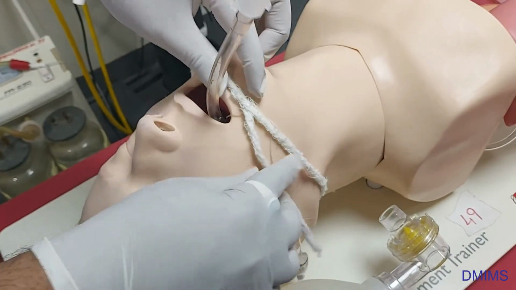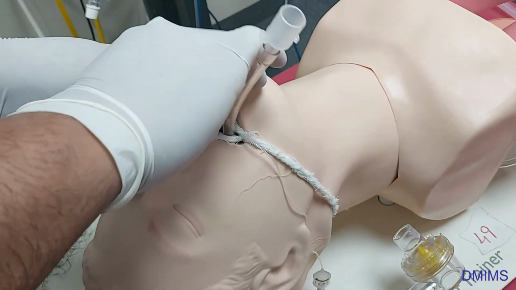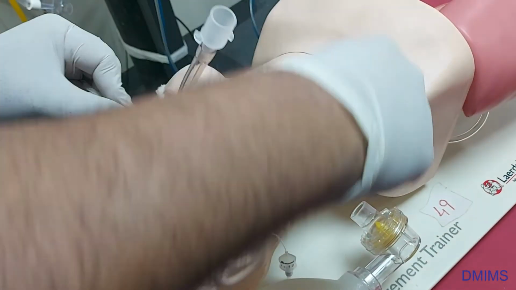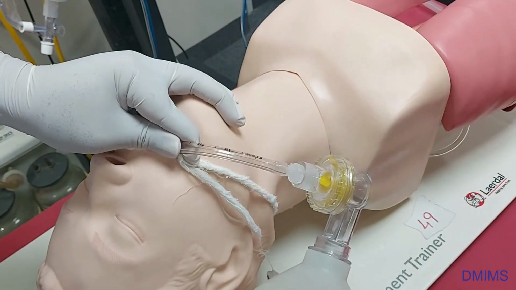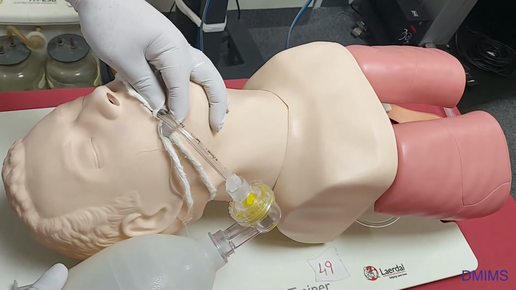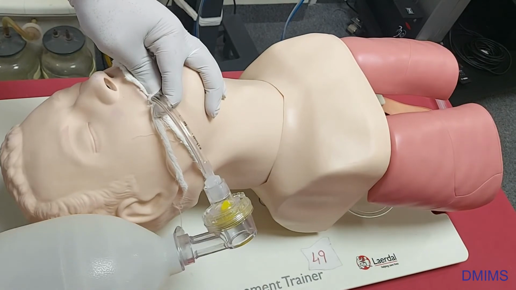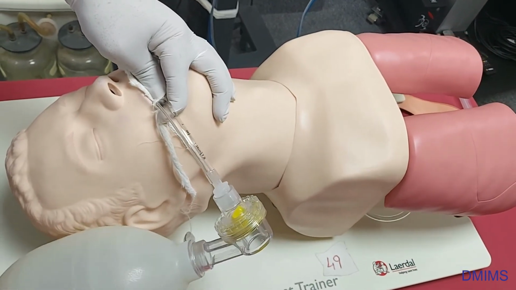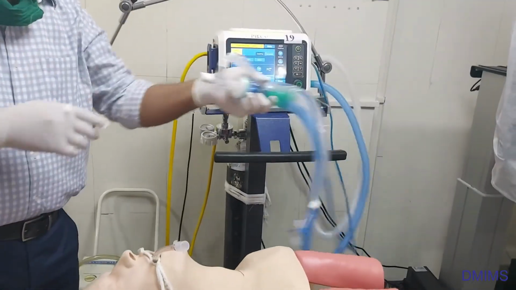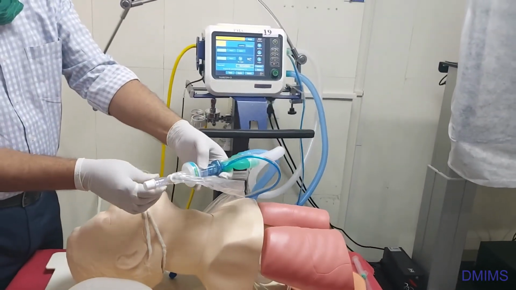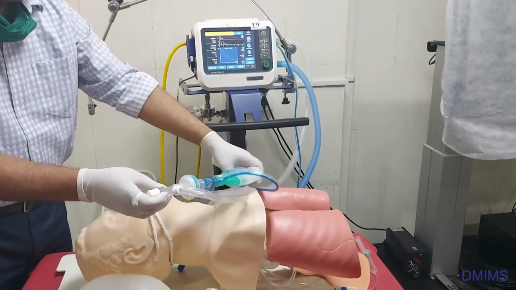Tying could be different with different people, or you can tape it. You can tape and secure the tube, connect the Ambu bag and ventilate. You should be sure that the marking is proper, and the depth of the tube should not be too far in or too far out, and you should see the ventilation. After this, we can connect to the ventilator, with the preset ventilator settings, and you can start the ventilation.